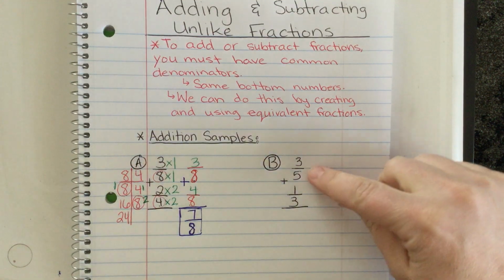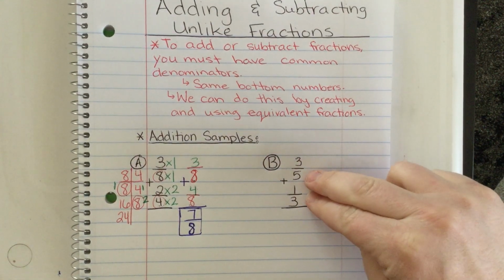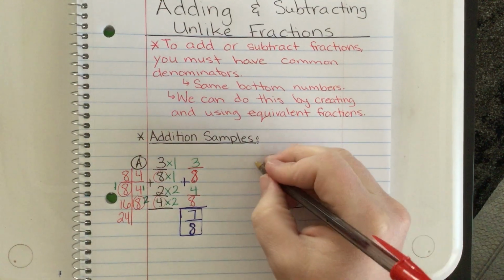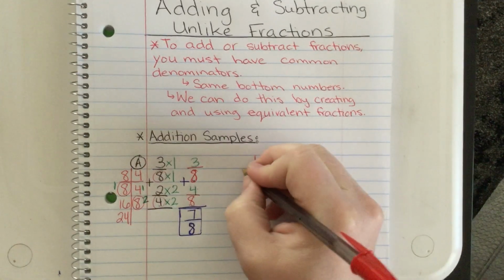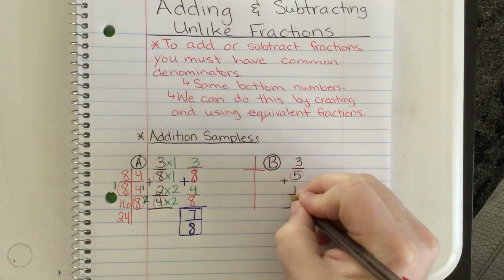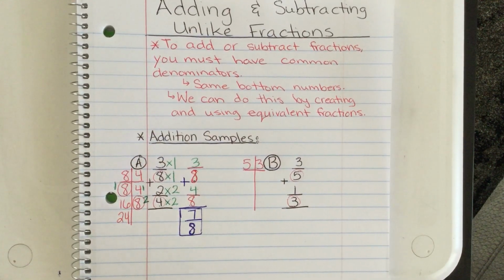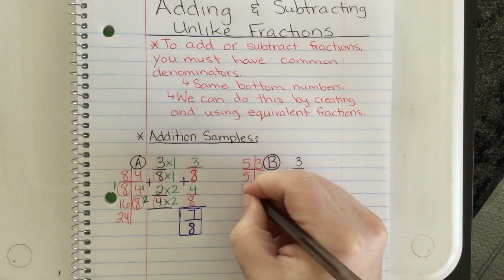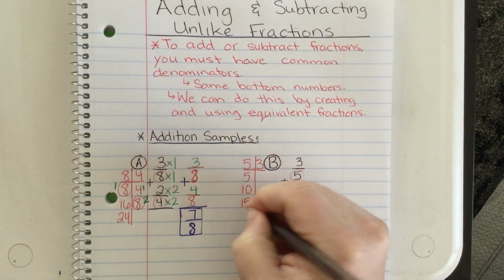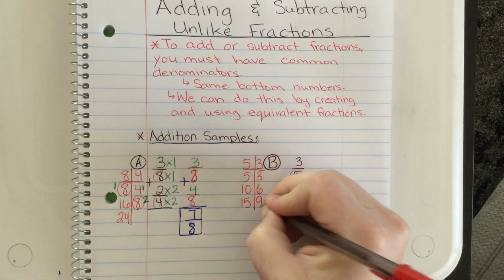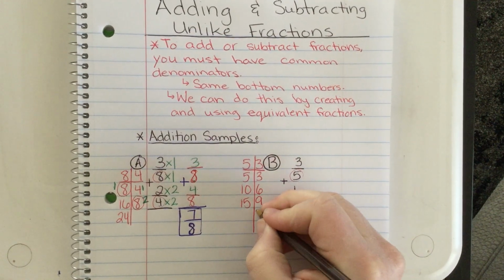Okay, so first thing I'm noticing is I have 3/5 plus 1/3. My denominators are not the same. So I'm going to need to use some equivalent fractions to do that. And again, I like using my little table because it makes it nice and simple for me. So my denominators are 5 and 3. So I'm going to list 5 and 3, and I'm going to do the first few multiples of each and see what happens. So 5, 10, 15, 3, 6, 9. I'm going to keep going.